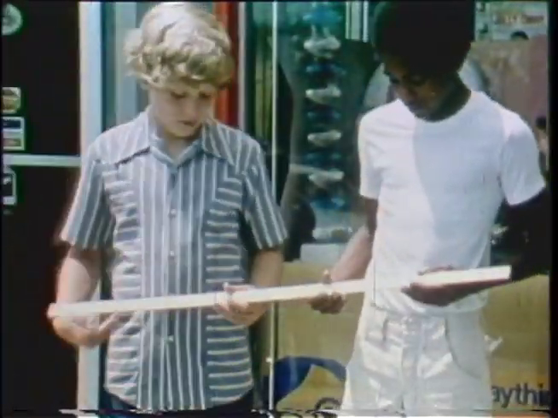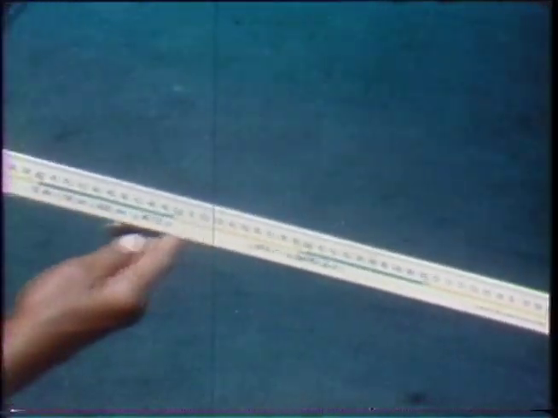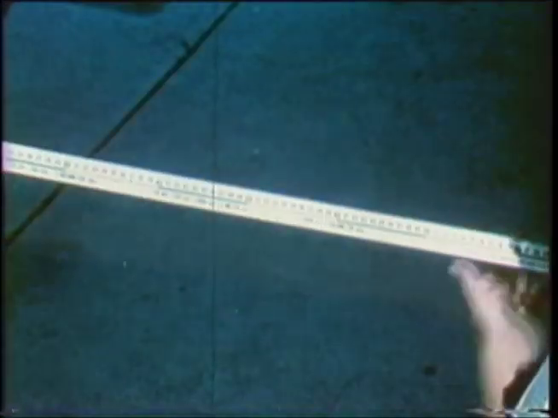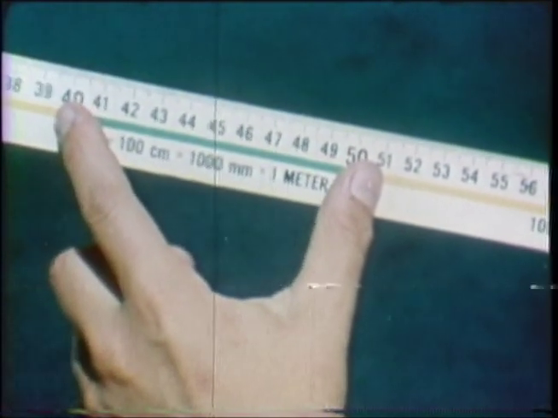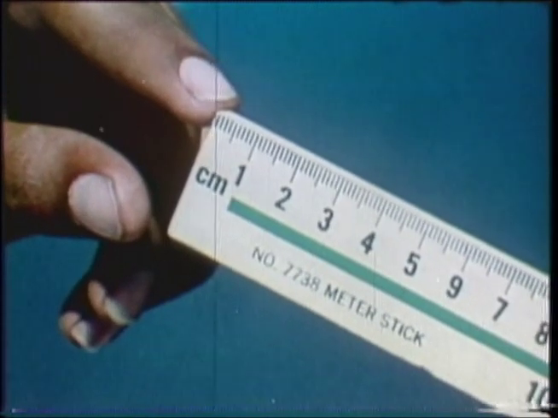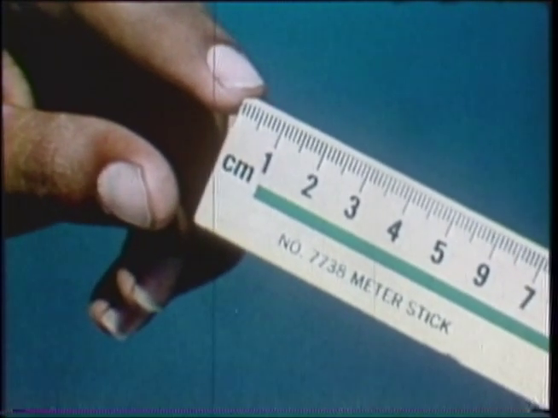Here is a meter stick. It's 1 meter long. There are 10 decimeters in 1 meter, and 10 centimeters in 1 decimeter.